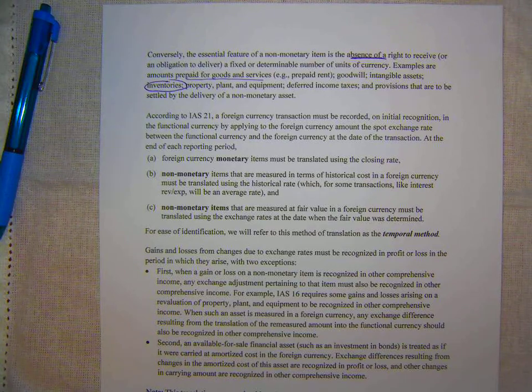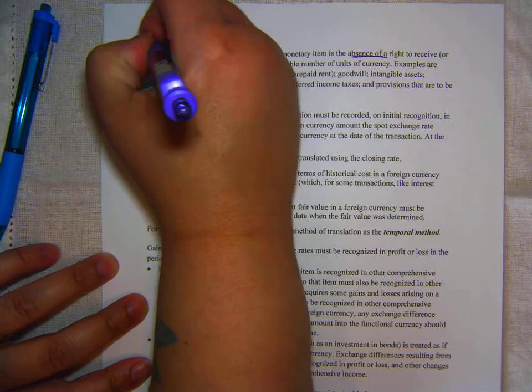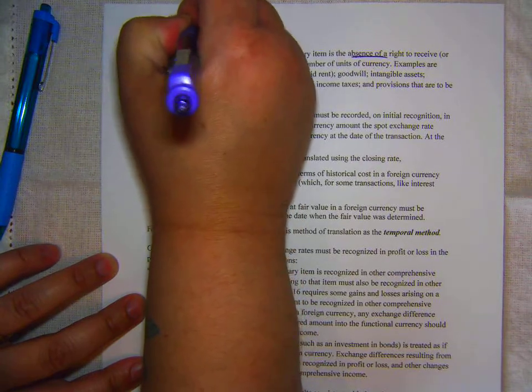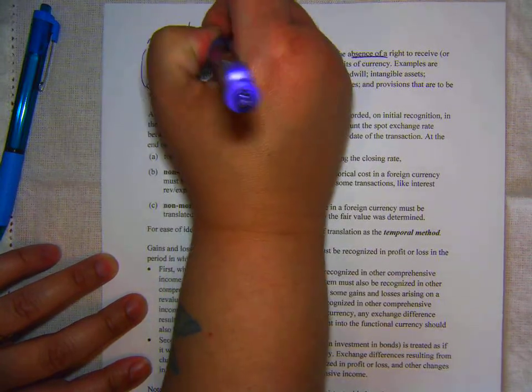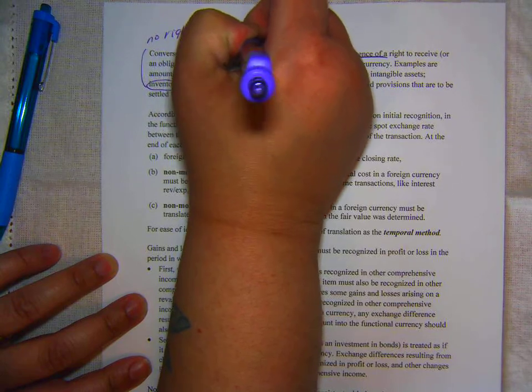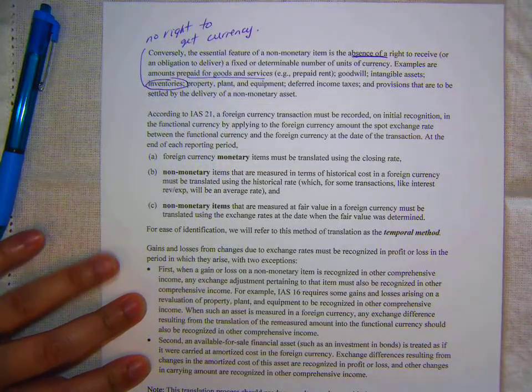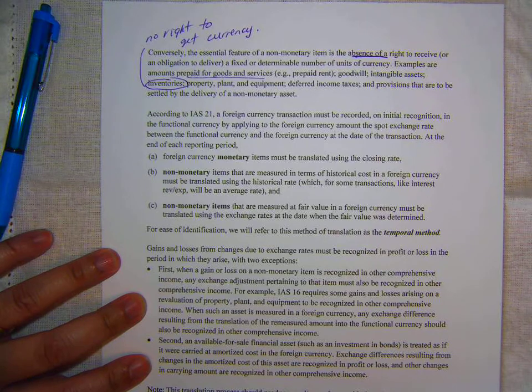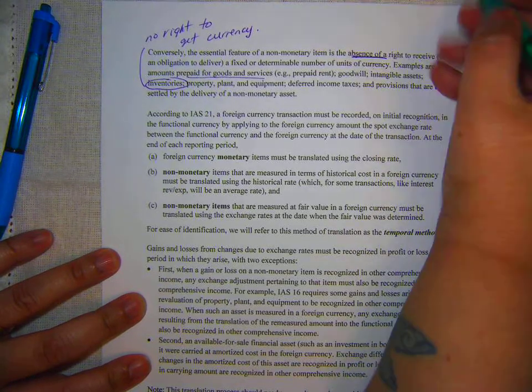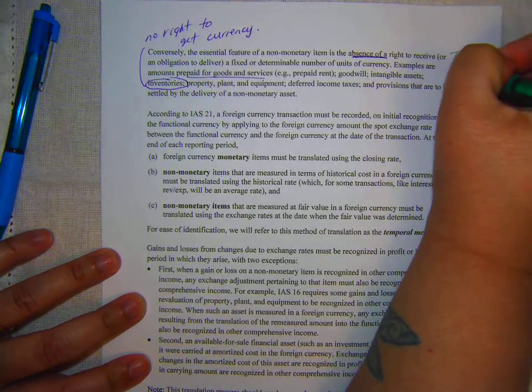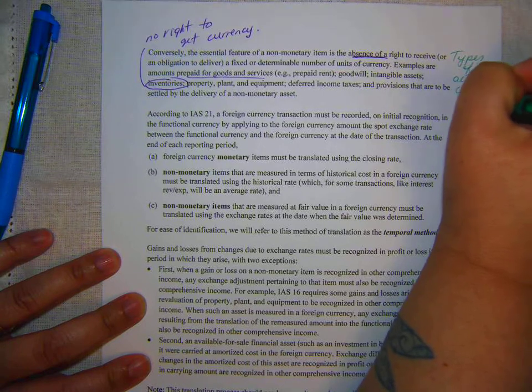To get money for it? No. Okay? So something like inventory, you have no right to get currency. You may in the end, but you don't have a right. Okay? So that's just type counts, continued.